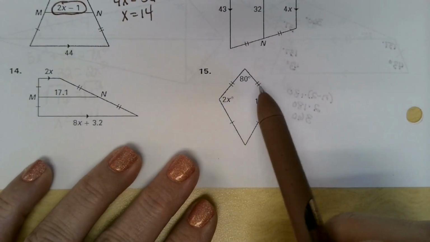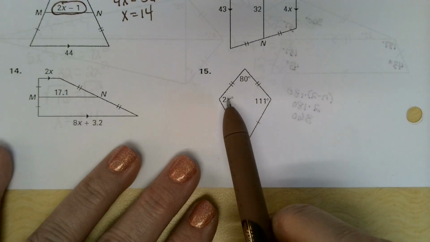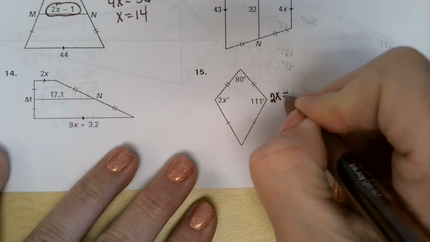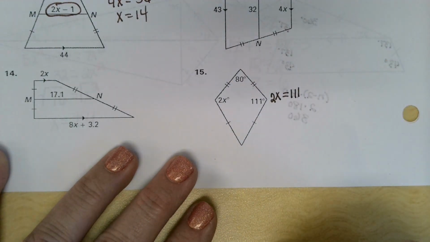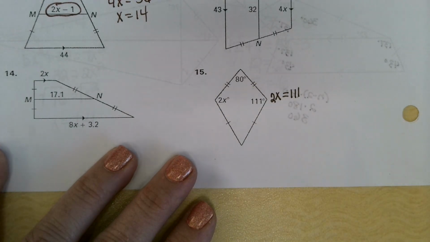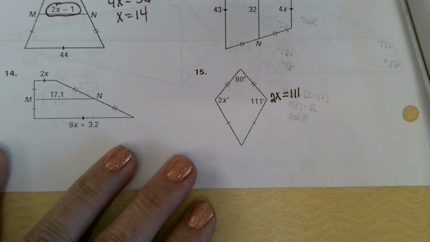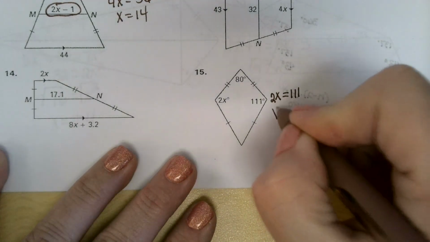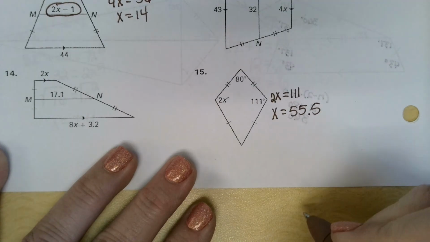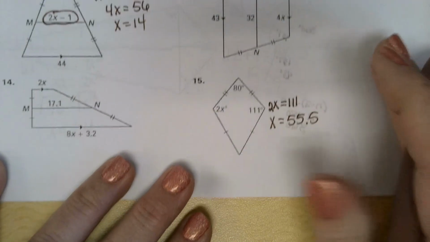So this one here, first of all, to get x, I know that 2x equals 111. Because those are the angles that are equal. And that would be 55.5. Okay, x is going to be equal to 55.5.